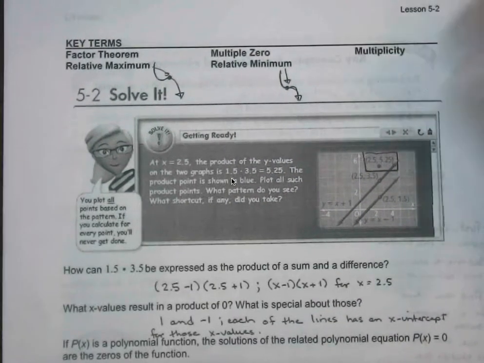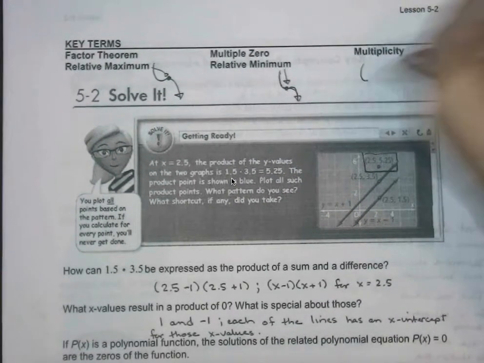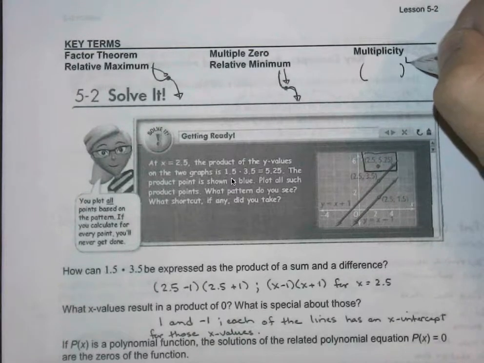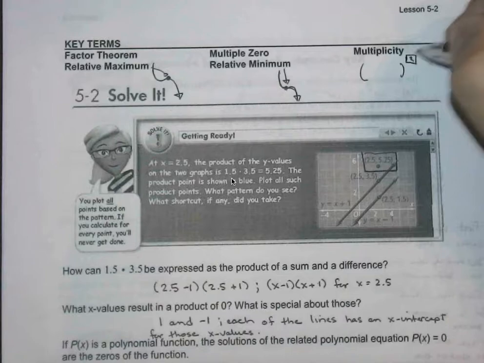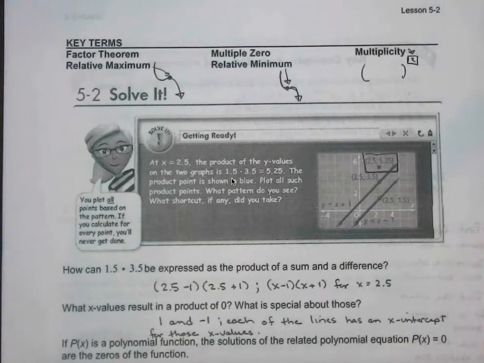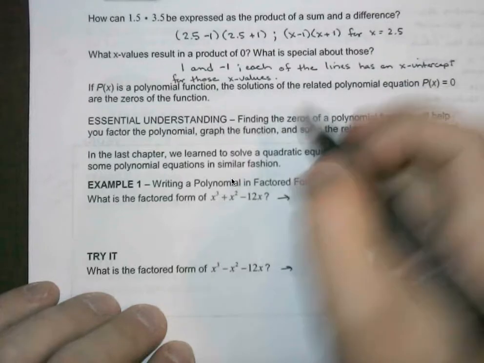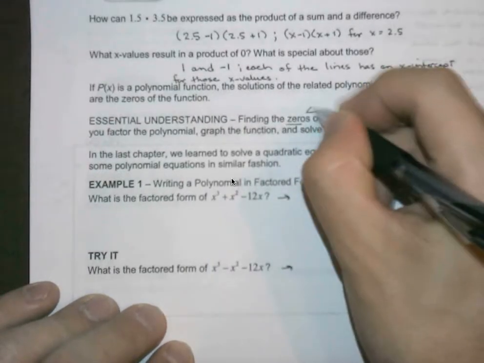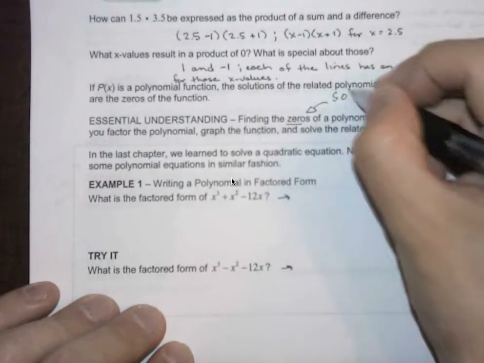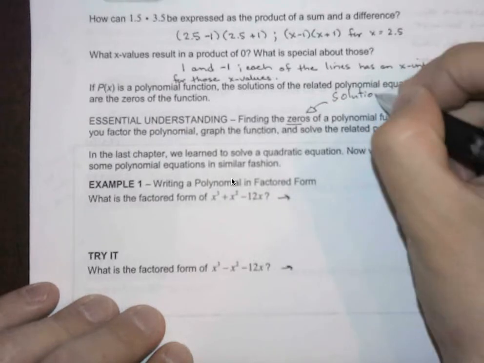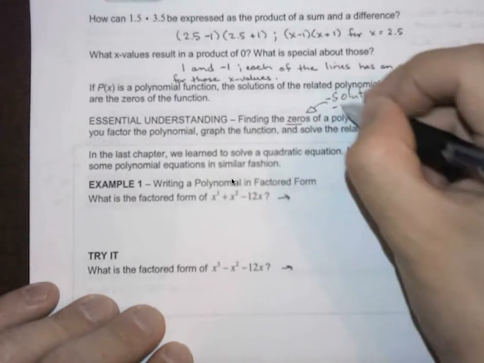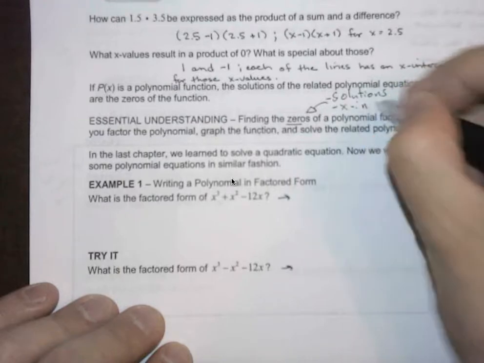We'll also see multiplicity, which is going to be considered the small little exponent that we occasionally see above a binomial. We'll see all of those. If you want to read through this description, go for it. But the main thing to take away from this section is that we're still finding zeros, which is another way of finding solutions, which is another way of saying x-intercepts. We've been working on this for a little bit.